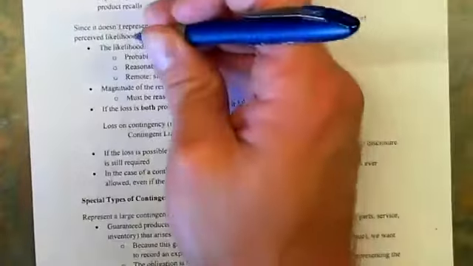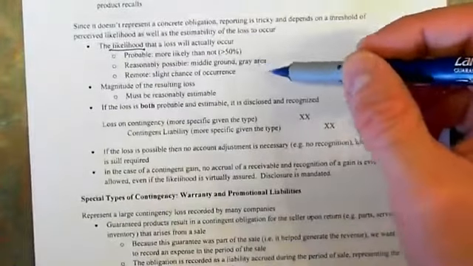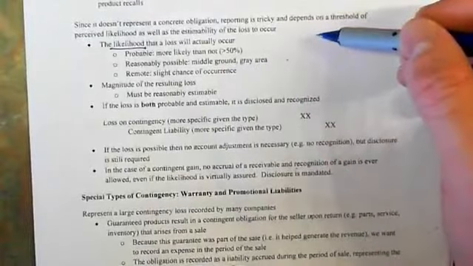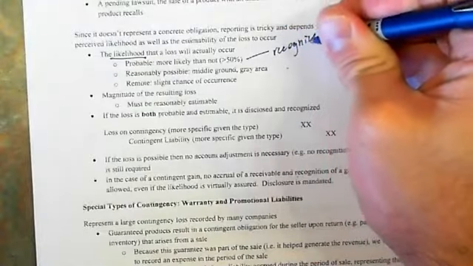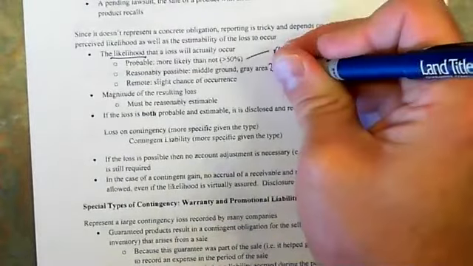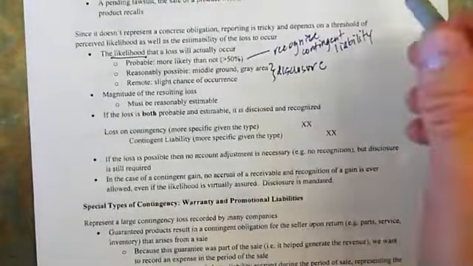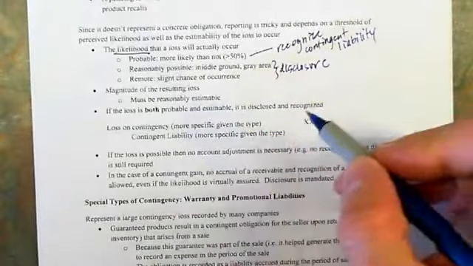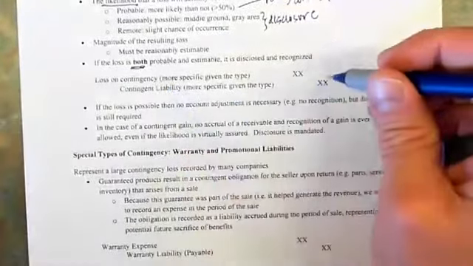So the first is the likelihood criterion, and it's either going to be probable, more than 50%, possible, which is a gray area, and remote, which is a slight chance of occurring. When something is probable and reasonably estimable, this is when we would recognize a contingency. The other two just need disclosure. If it is probable, it must also be reasonably estimable, so it has to pass both of those criteria for it to be disclosed and recognized. And we would have a loss on the contingency, whichever type it was, and a contingent liability credited.